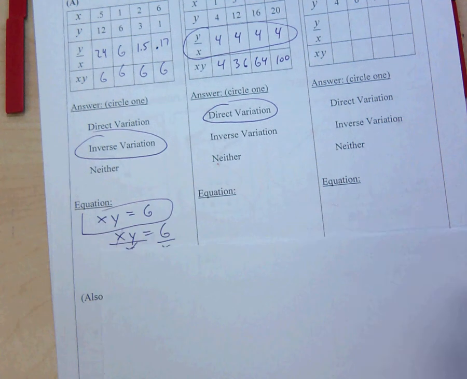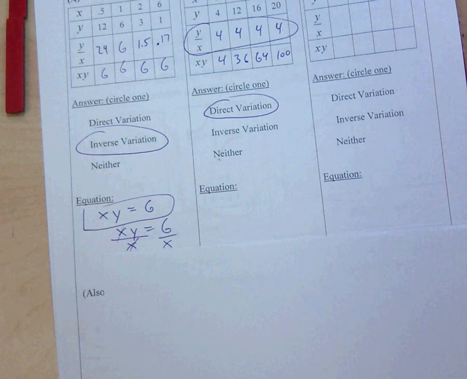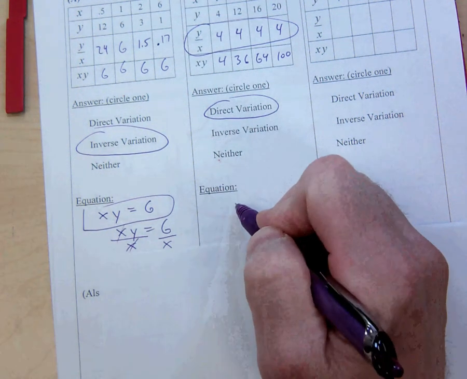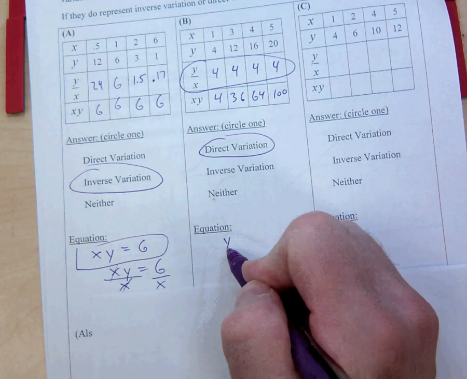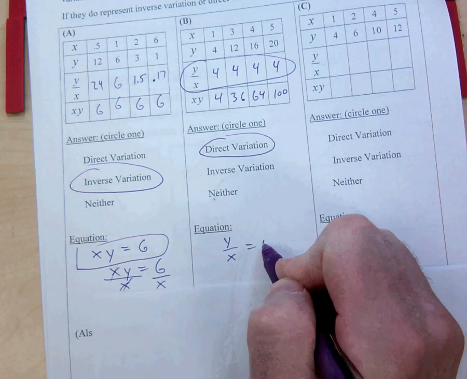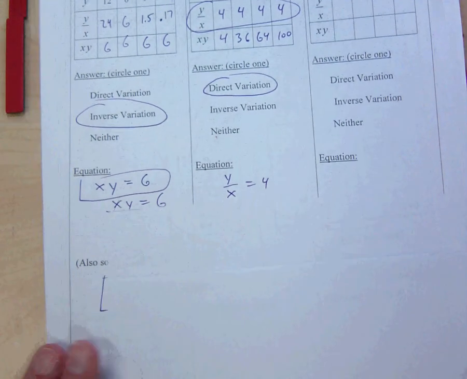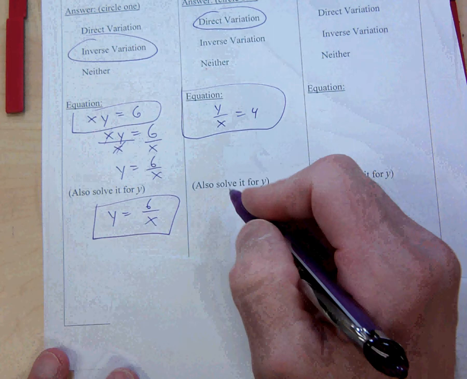And so what's the equation here, Zach? Y equals 4 times x. Okay, but before you get to that, you just notice that when you take your y's divided by your x's, you always get 4. So everybody agree that that's the equation? Yes? And then Zach, from there, I wanted you to solve for y. How do you solve that equation for y?